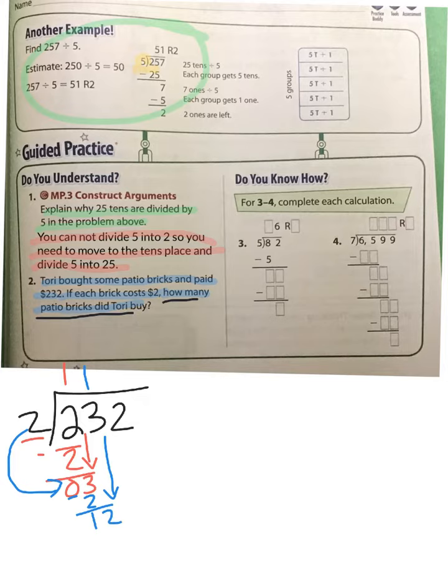And last, we want to see how many times 2 goes into 12. Well, our answer is 6. And 2 times 6 is 12, so we have nothing left over. When you divide, make sure that there is a digit above each number in your dividend. So our answer is she bought 116 bricks.